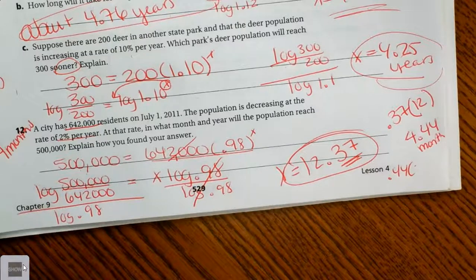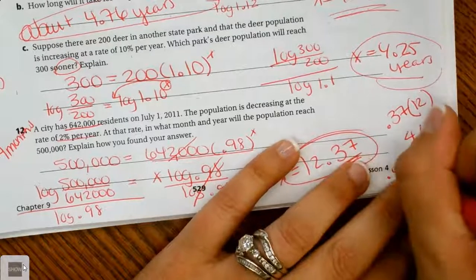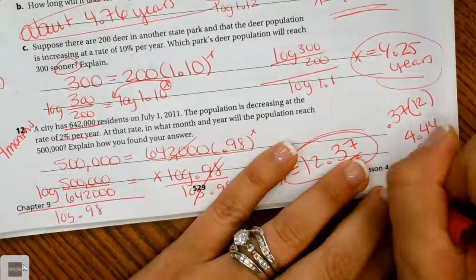Are they going to just multiply it by 30 and call months 30? So that'd be like 13.2 days.